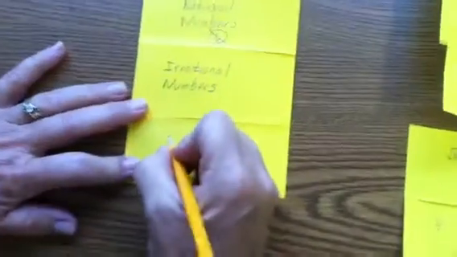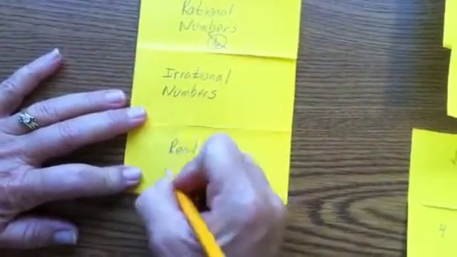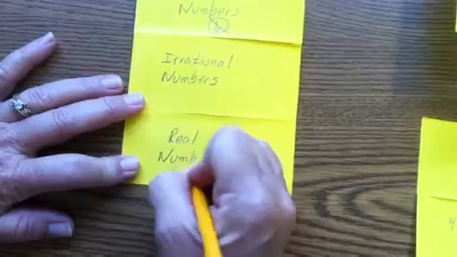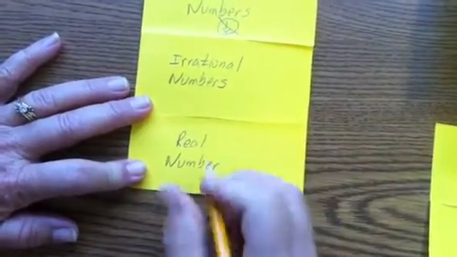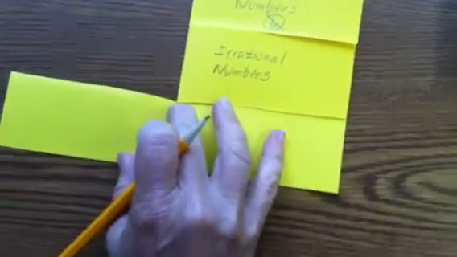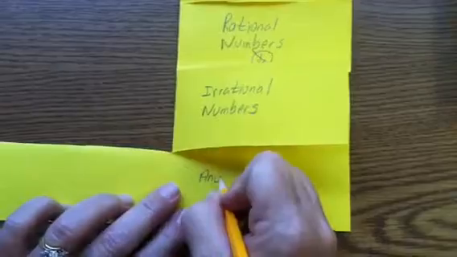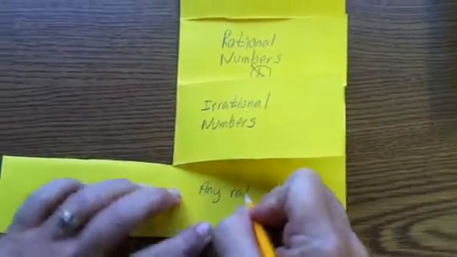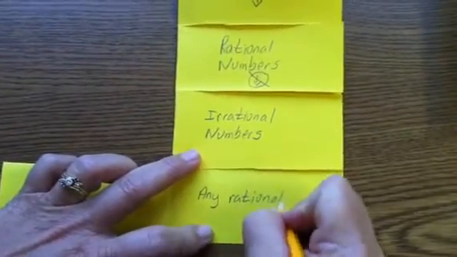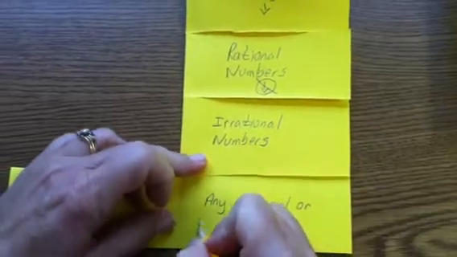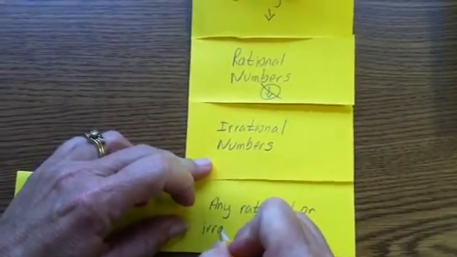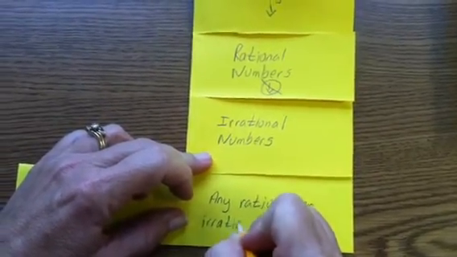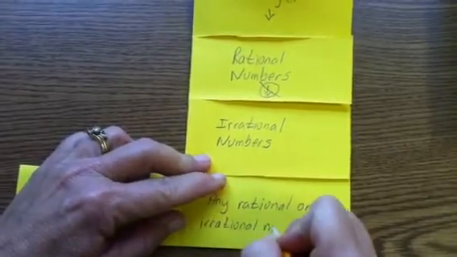Okay, and then last we have the real number system. Your real numbers. This group of numbers includes any rational or irrational number.